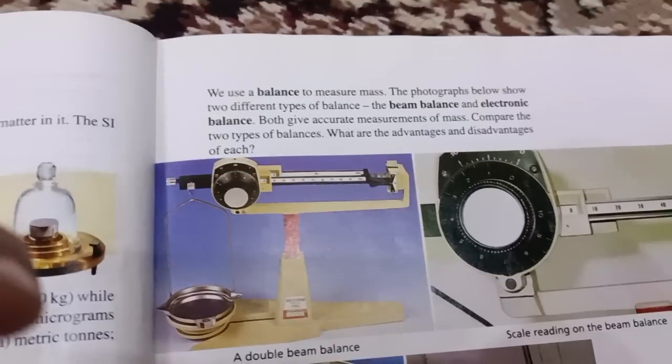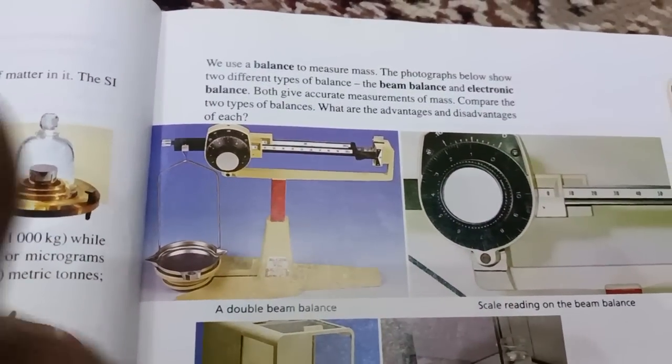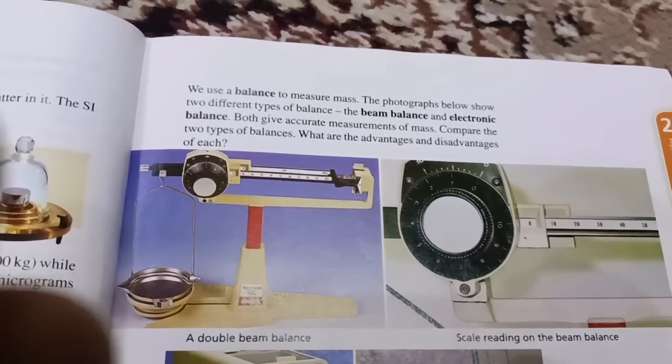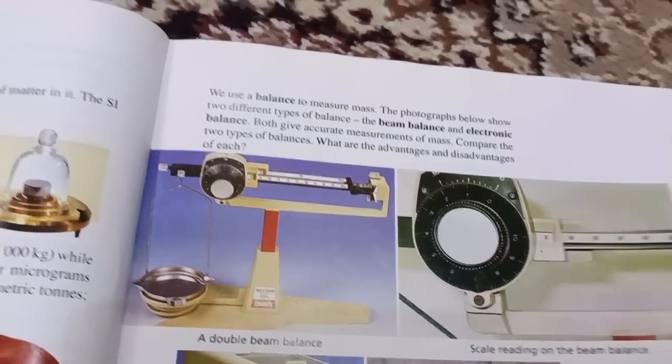We use a balance to measure mass. The photograph below shows two different types of balance, the beam balance and the electronic balance. Both can give accurate measurement of mass. Compare the two types of balance.